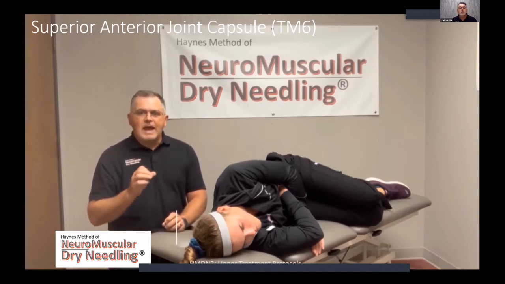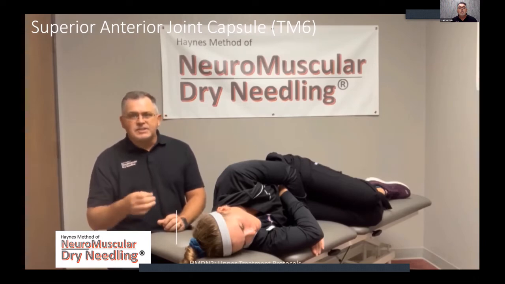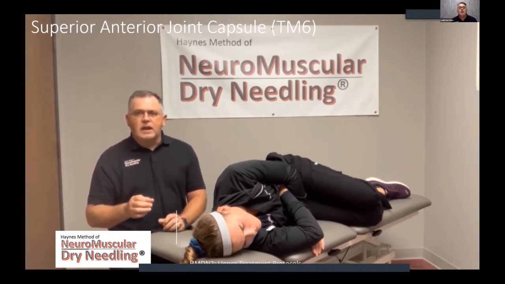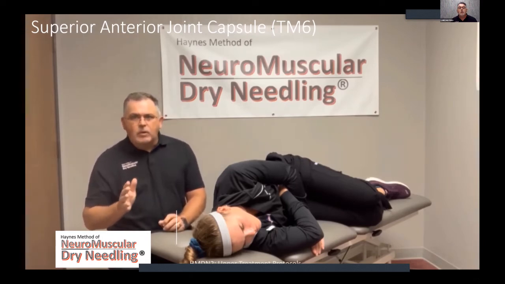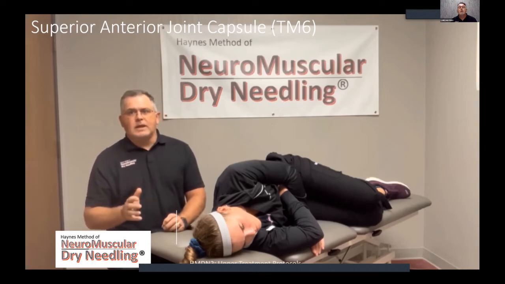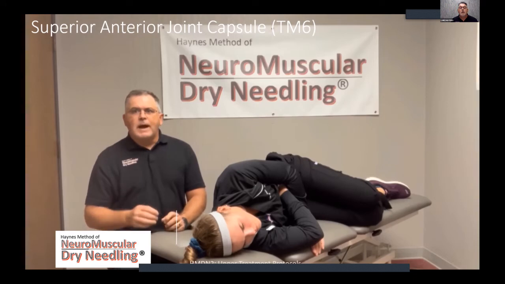And we're going to needle half finger breadth anterior and inferior to the condyle in the anteroinferolateral to posterior-superomedial angle to land on the anterior superior joint capsule. Bidirectional, unidirectional rotation would be therapeutic here.